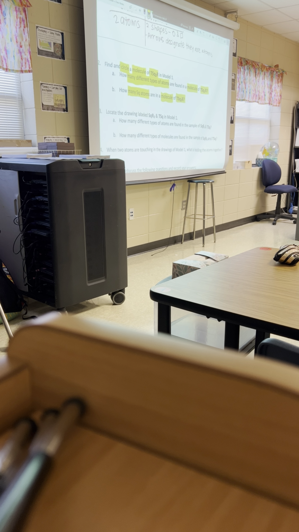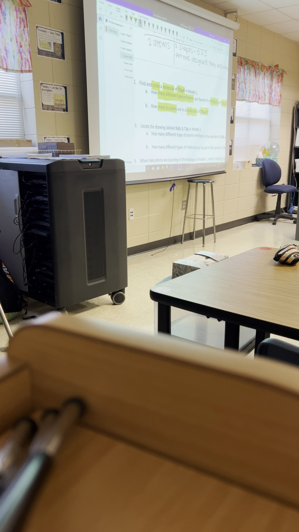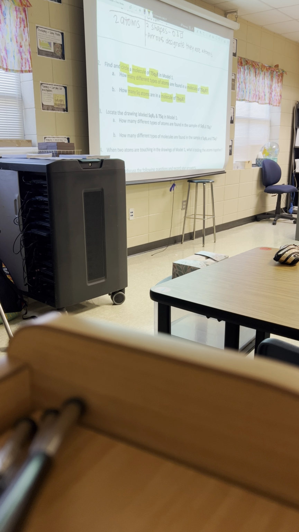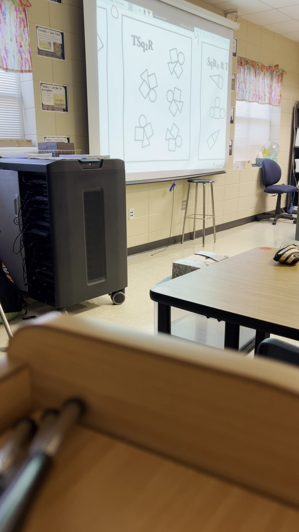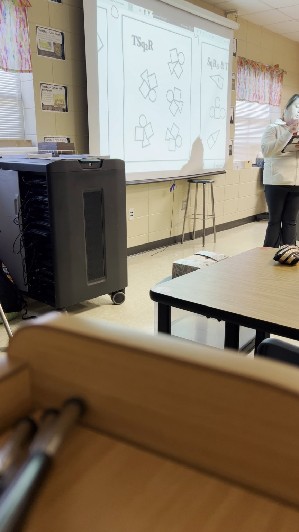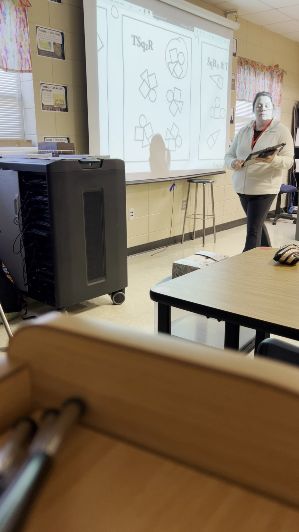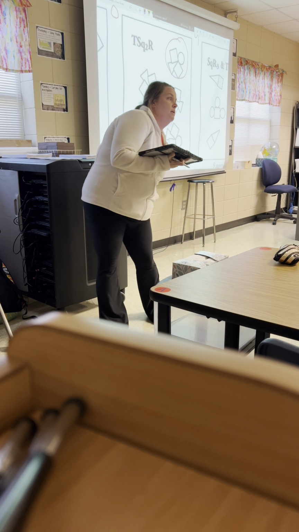So we're going to do this one together. What box do I need to look at? Box 8. So we're only looking at box number 8 on this one. How many different types of atoms are found in the molecule TsQ2R? So we're looking at this one only. Oh, sorry, we were supposed to circle one. Circle one. My bad, I skipped that step. Then how many different types of atoms?